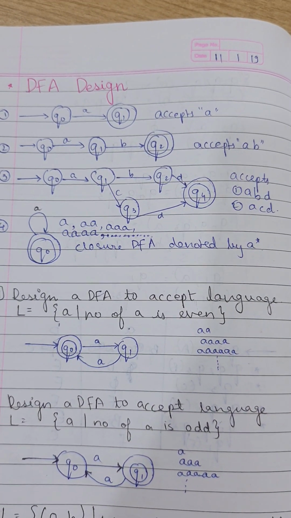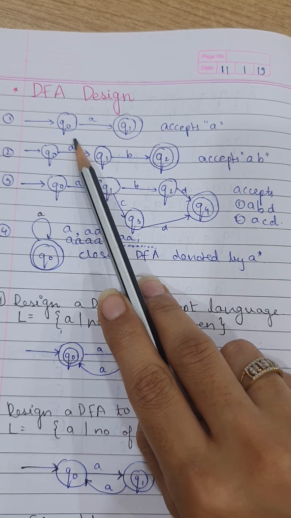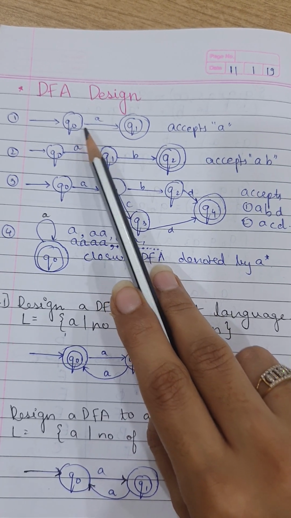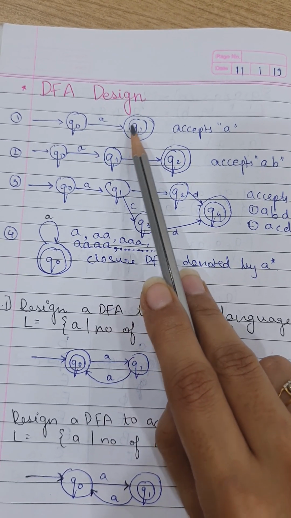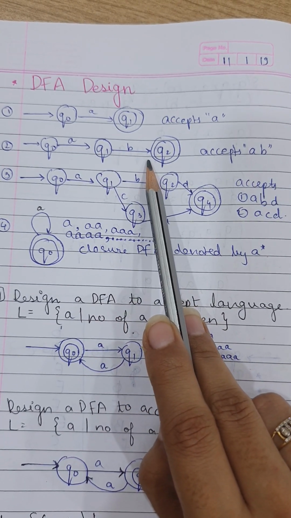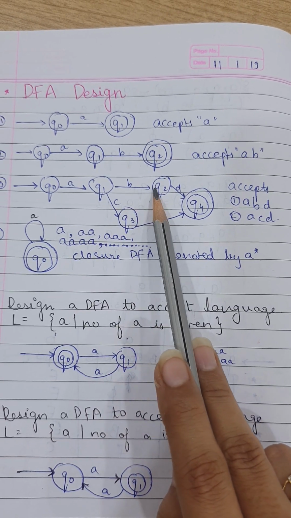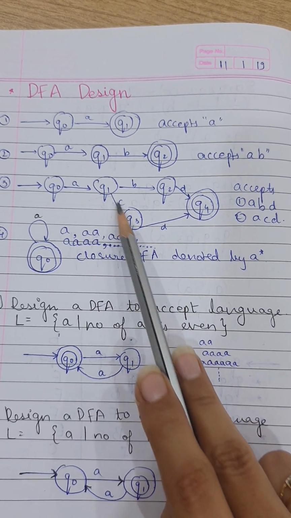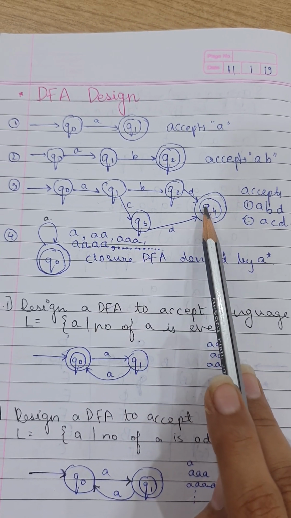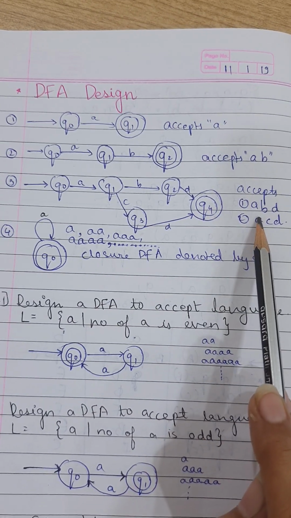Here are a few more questions. If I just have to accept a single alphabet A, from Q0 I transit to Q1, and that is my final state. Only accepting AB. This accepts either ABD or ACD. So the final state specifies that I am accepting this input.